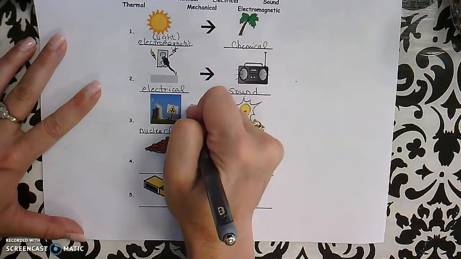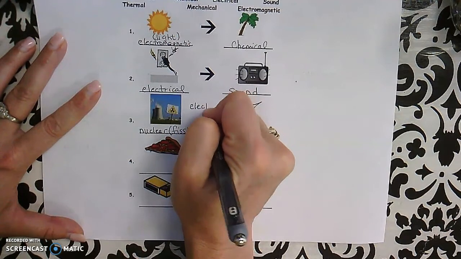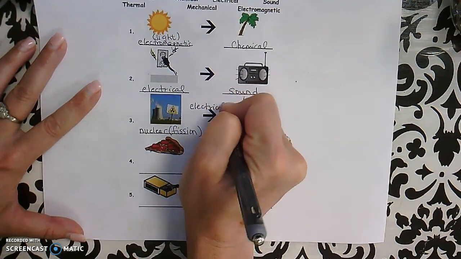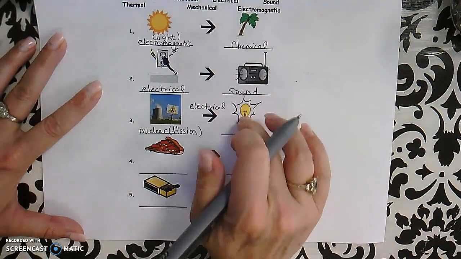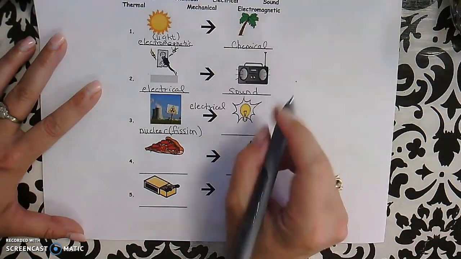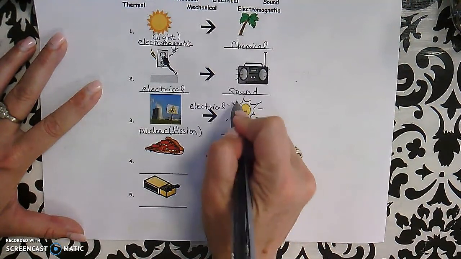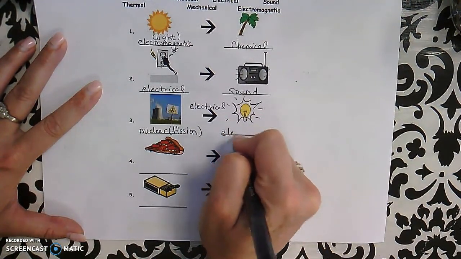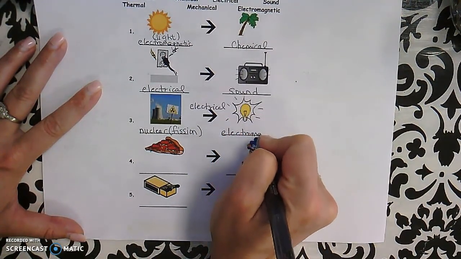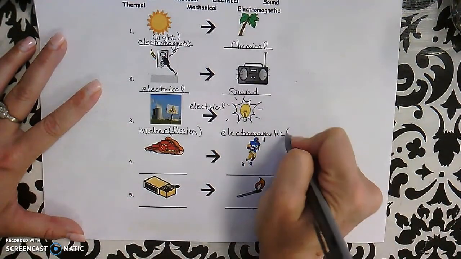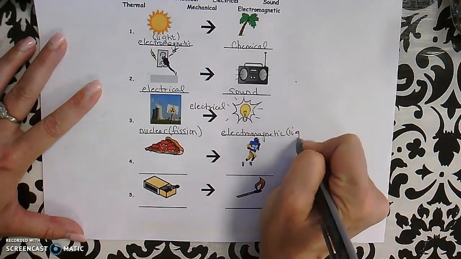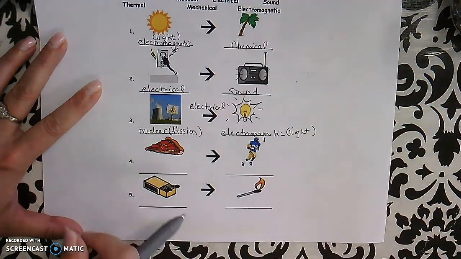Then I'm going to put a little thing on this line. Electrical energy is on this arrow. The light bulb is going to take electrical energy, and then what is it creating out? It's creating electromagnetic, which is light. It's creating light energy.